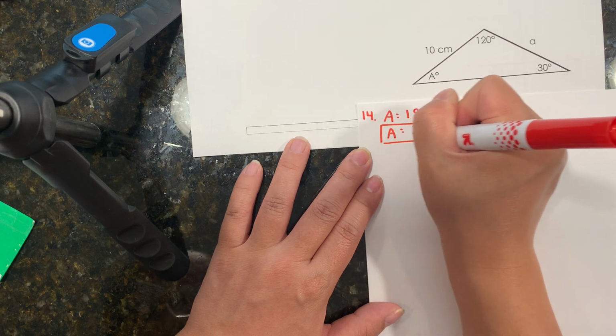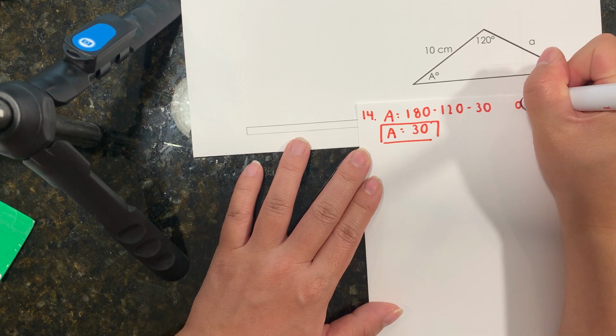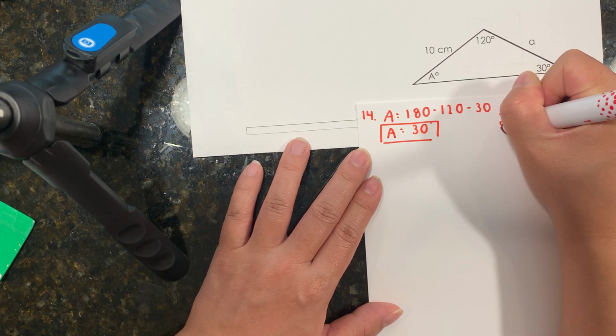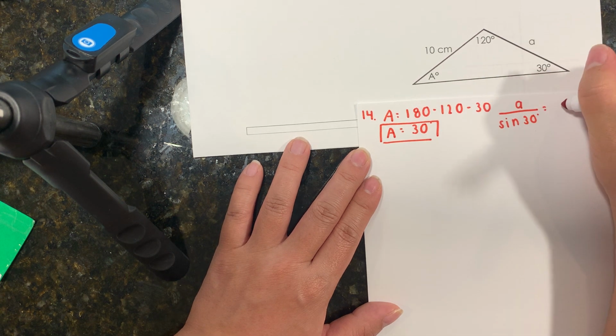Now I can set up my ratio. All I need is the A over sine of 30 equals 10.